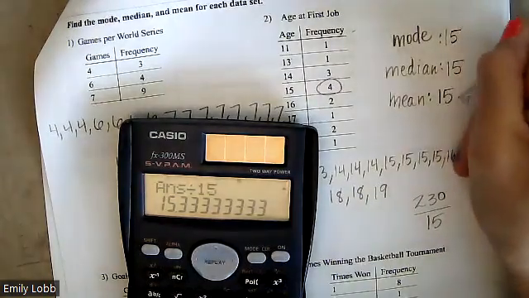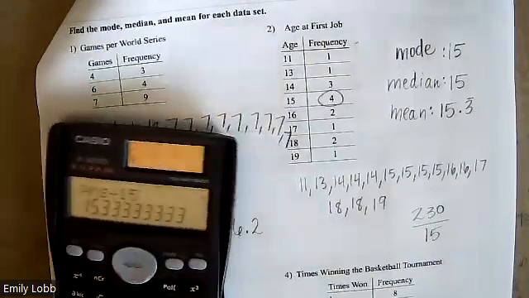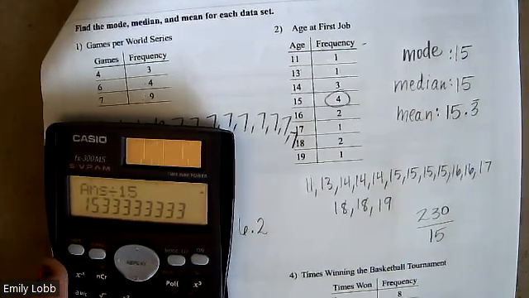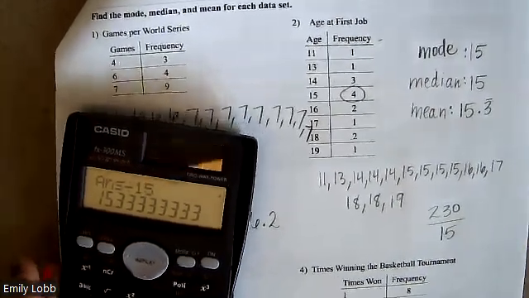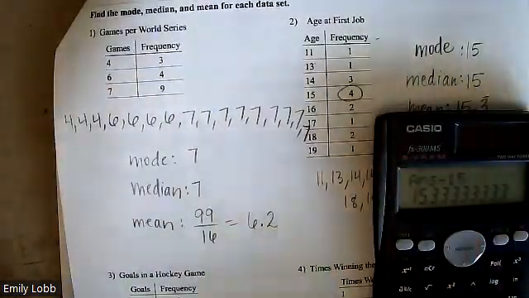So 15.3 repeating. So 15 and a third. That seems reasonable, right? Wait, who was 11 for third job? I don't know. Maybe they worked on a farm or something, or at a family business.